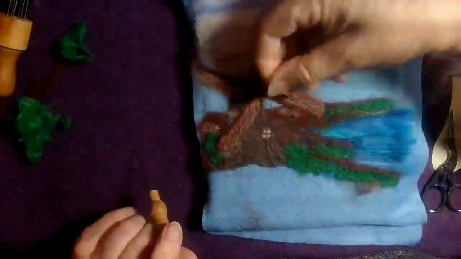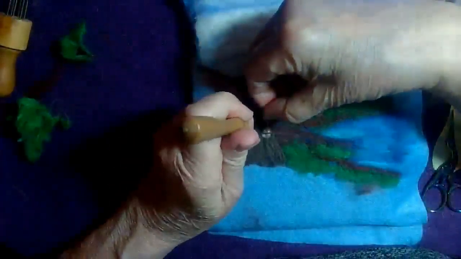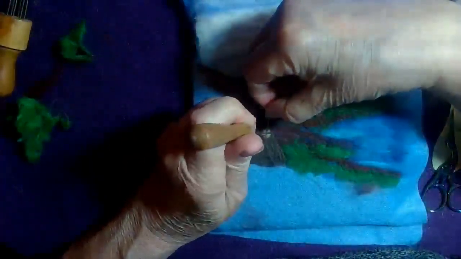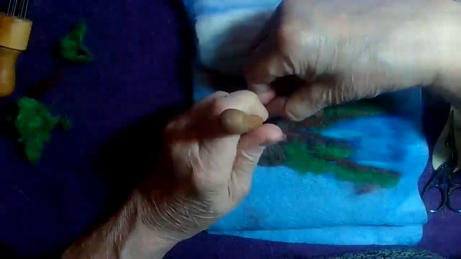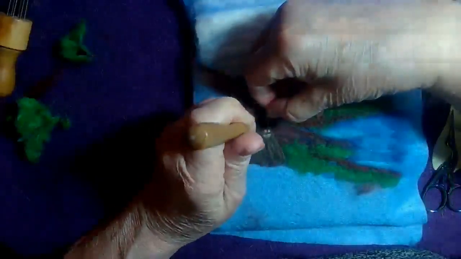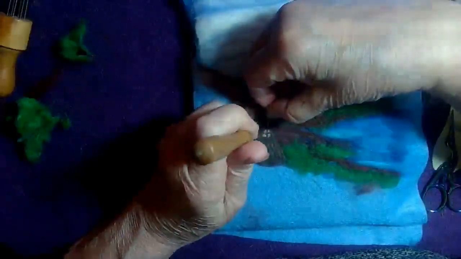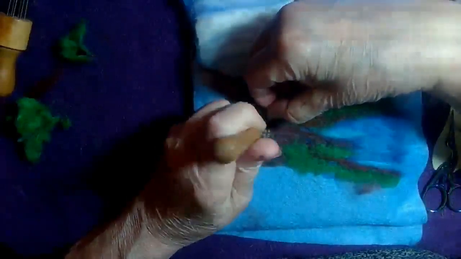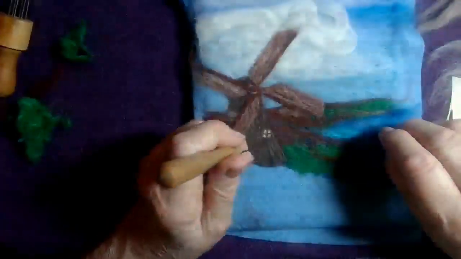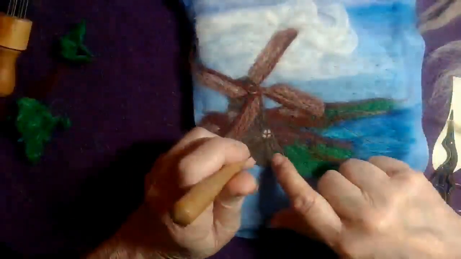Okay, I'm going to need a needle to hold this down, because when I tighten this here, the strand's going to pull that corner off. It helps to have needles, pins, T-pins, sewing pins, all kinds of stuff around to help.